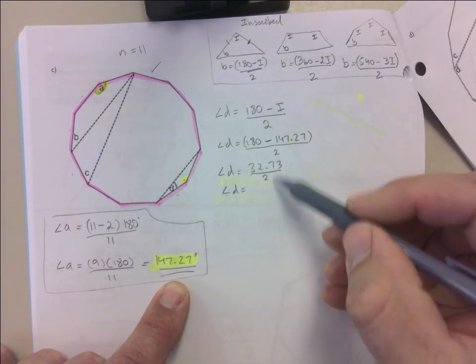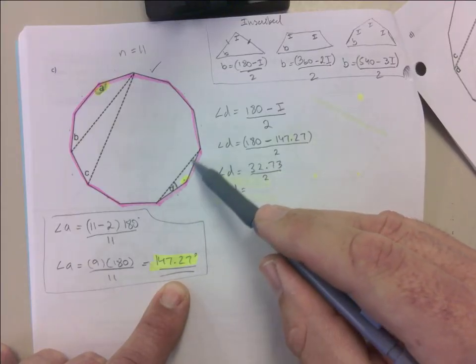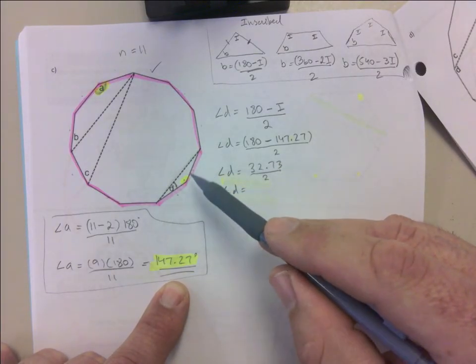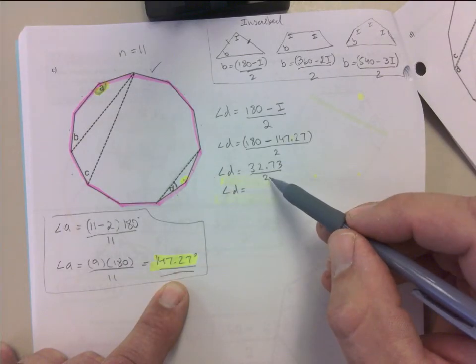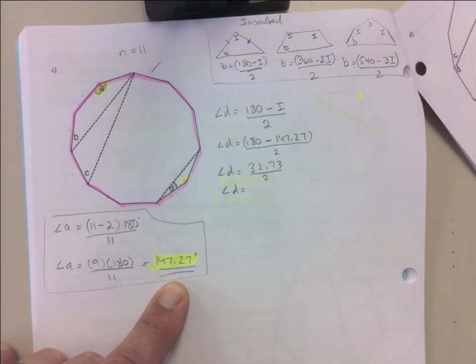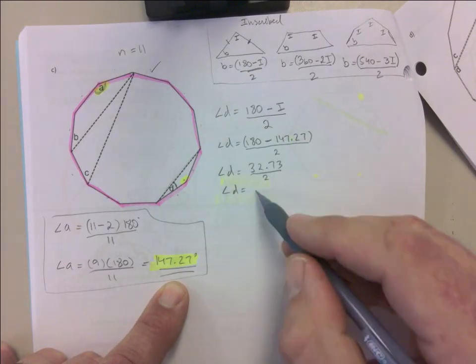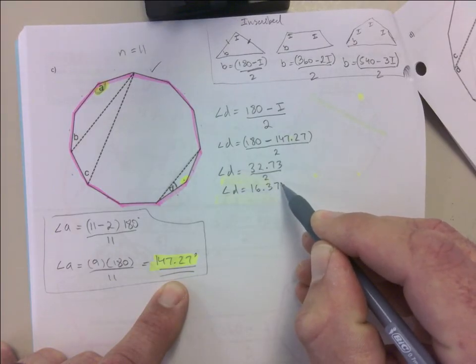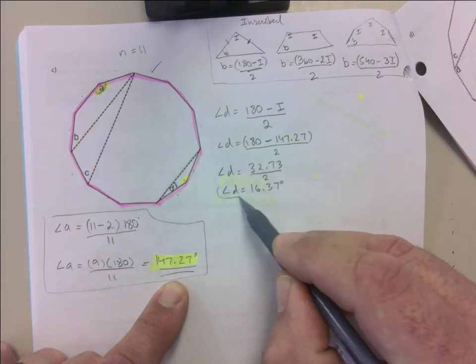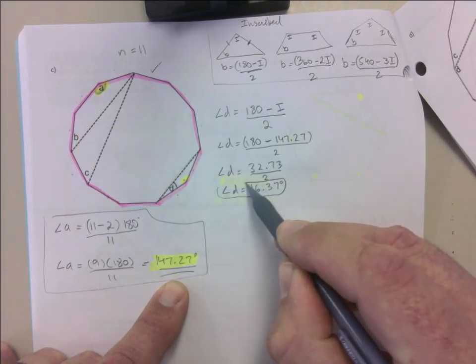And you divide that by 2. Because why are we dividing by 2? Because now we're dealing with the diagonals. Okay, then that's when you start dealing with isosceles shapes. So we end up dividing by 2 after subtracting. Okay, so if we divide that by 2, you get 16.37 degrees. If you want to go 16.365, because that's what you get when you type that in, I'm okay with that.